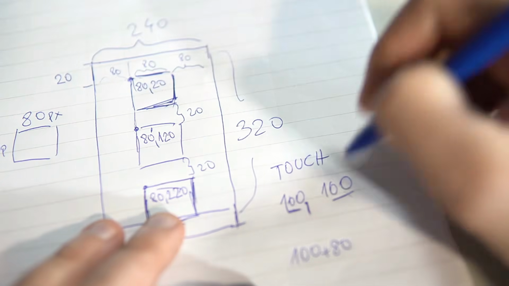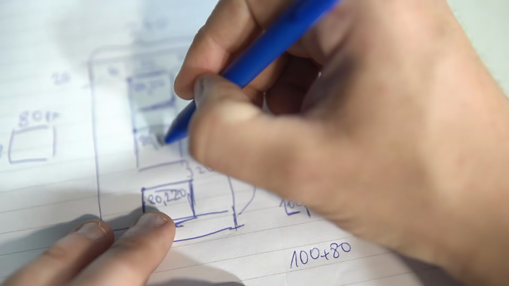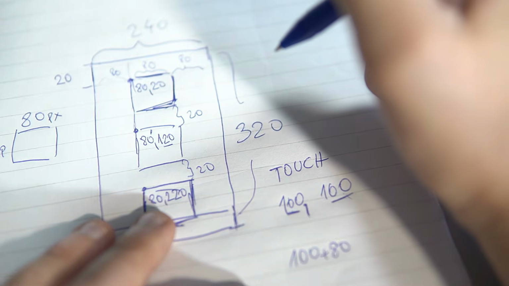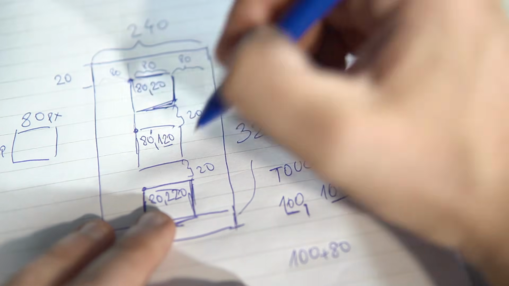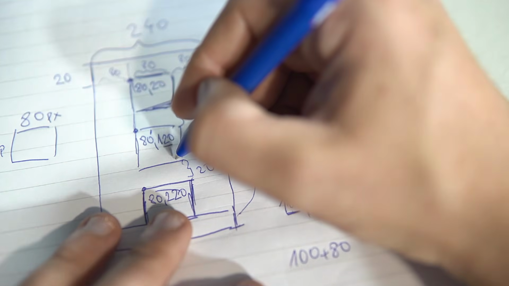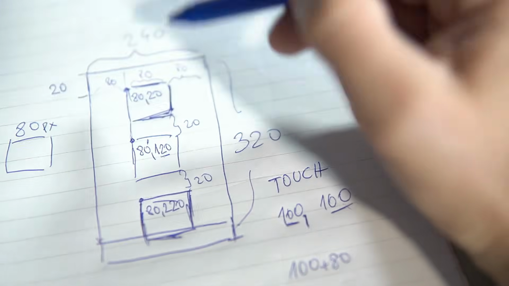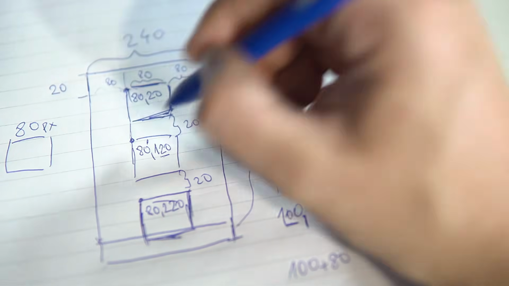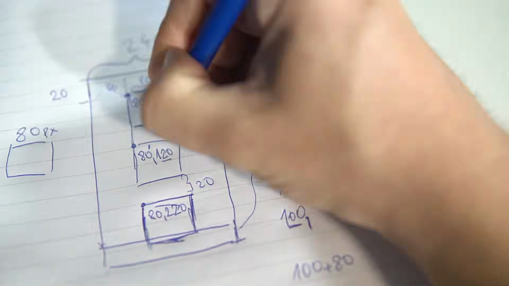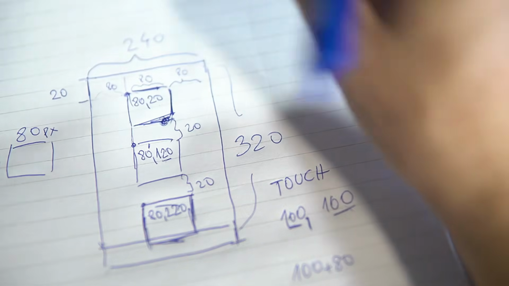If the touch position is higher than this, which it is not, and lower than this plus 80, it will know that in this case we didn't touch anything, and it will not detect. I know it is confusing, and I probably haven't explained it very well, but I need to be at my work in less than 1 hour.